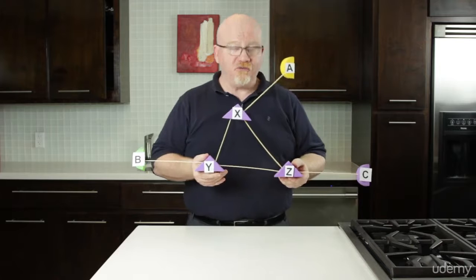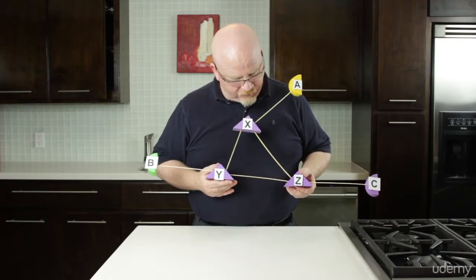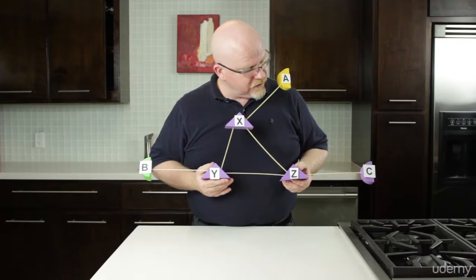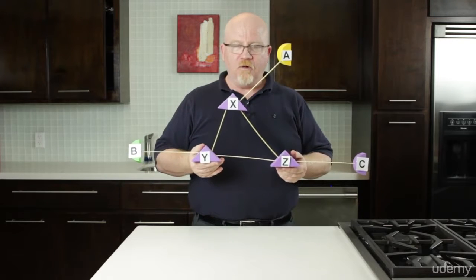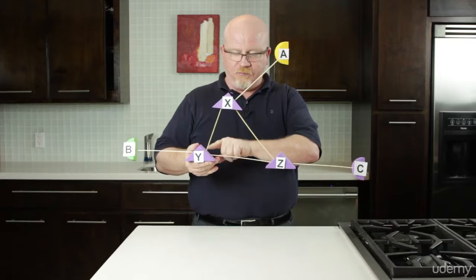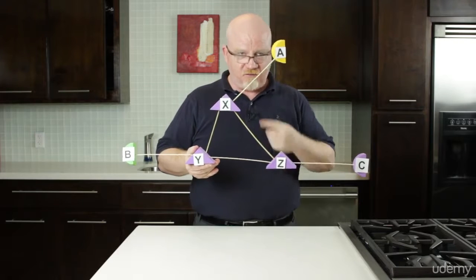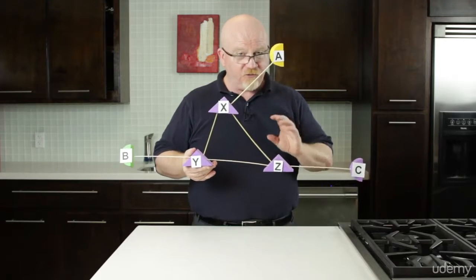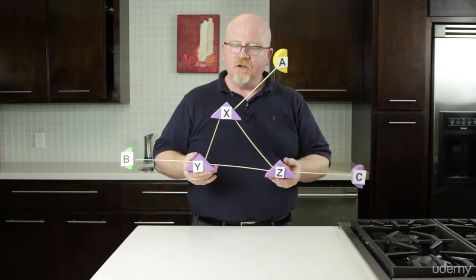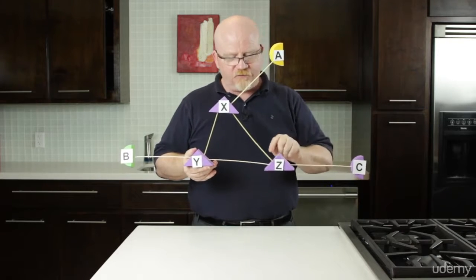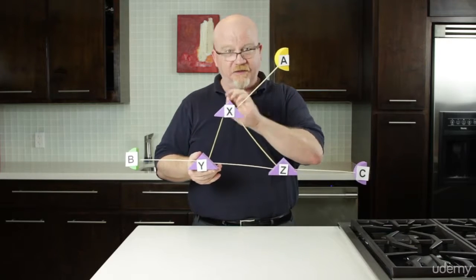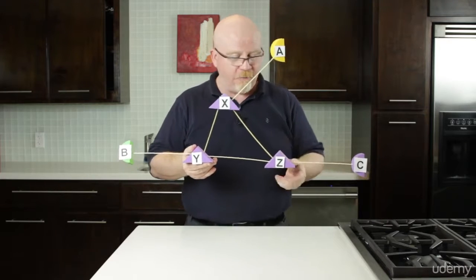Okay, so to explain RIP, I've got 3 routers, X, Y, and Z, and I've got 3 networks, A, B, and C. And what we're going to do is we have just made these 3 connections between these 3 routers, and we're going to watch what happens with RIP. So, as these routers connect, keep in mind, in order for RIP to work, all of these routers have to be configured for RIP, and they have to be RIP capable, and they are.